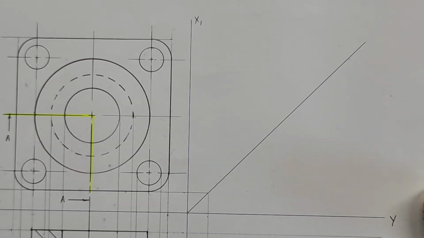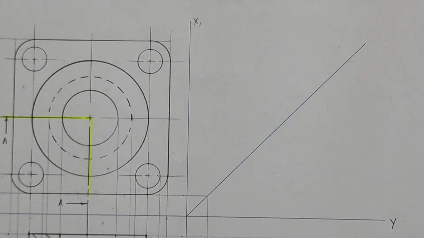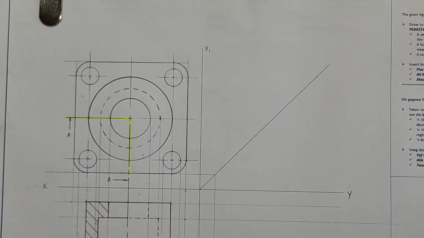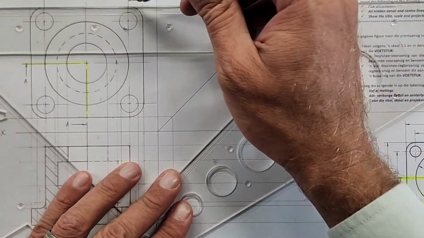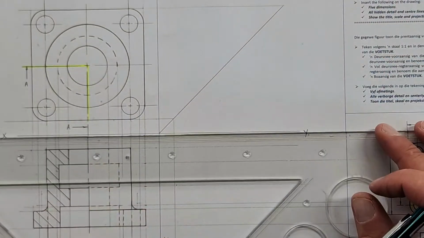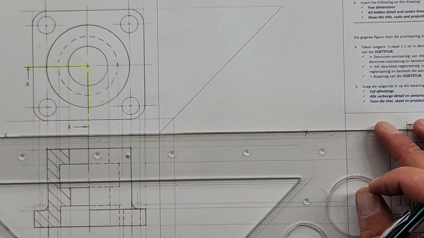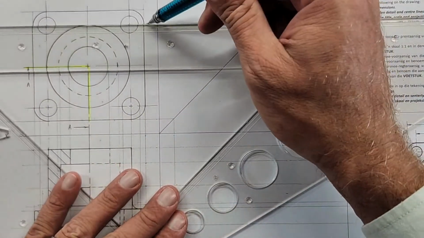Alright, to get our right view, we are going to have to do some projection. Let's move that in place. So all of these we're going to project to, alright, so let's go.